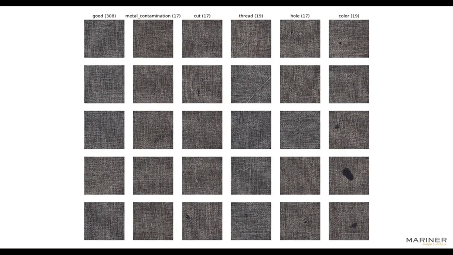Let me show you another example just to prove it's not a fluke. Here's carpet, another MVTec example. Notice the number of defects we have. We have 17 examples of metal contamination, 17 examples of cuts, 19 threads. So not very many, and some of those images are tough.